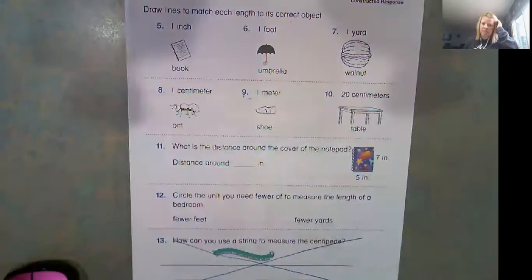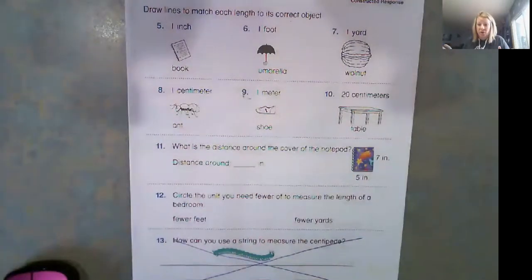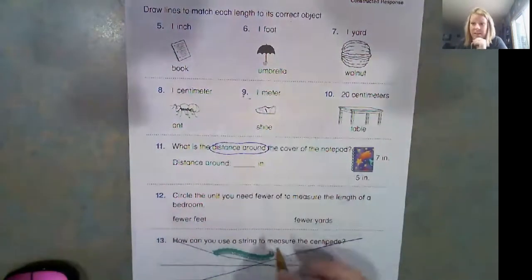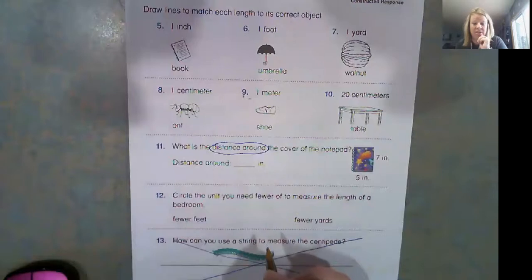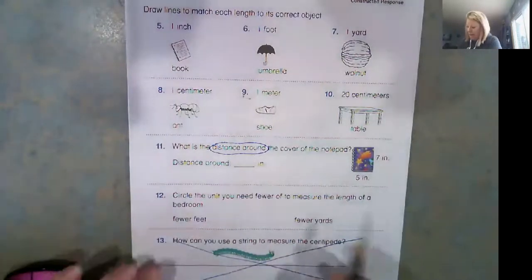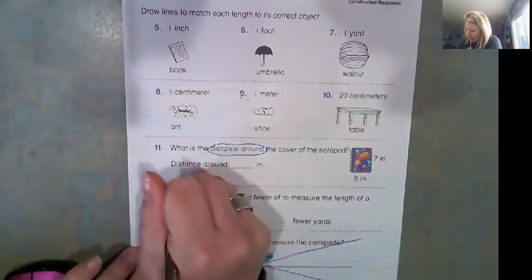All right. On 11, what is the distance around the cover of the notepad? So distance around. That's very important. And if you think back to the lesson the other day, I said kids get these problems wrong a lot of the time for a certain reason. And I'm not going to tell you that right now because it's a test. But you need to show your work on this.